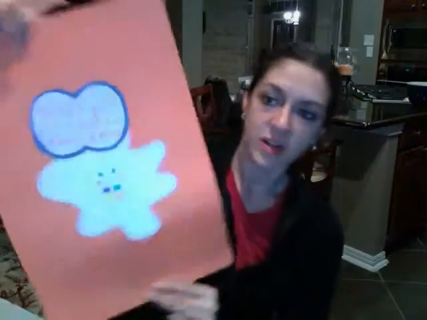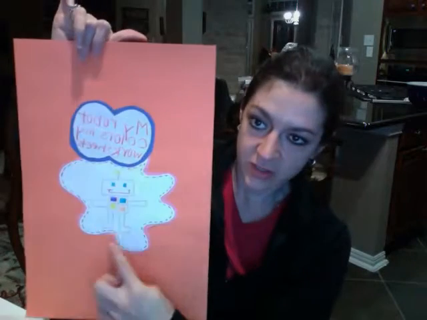We're going to start off by reading Listen Up: Alexander Graham Bell's Talking Machine. This is just a real quick, interesting book on Alexander Graham Bell and how he created the telephone, how he invented it. Once we've read the book, we're going to sit down and create our own little inventions.